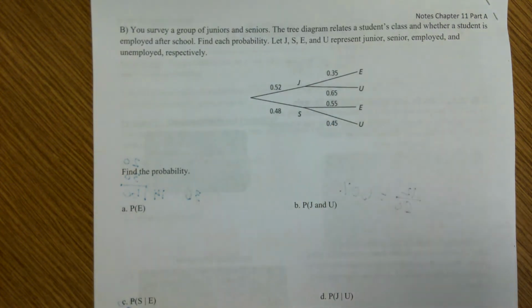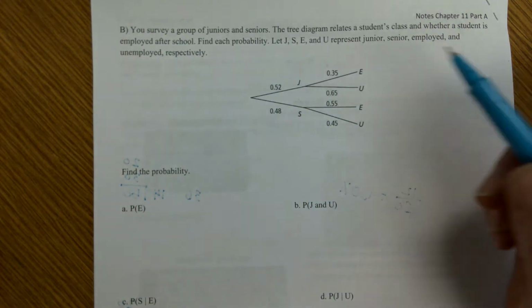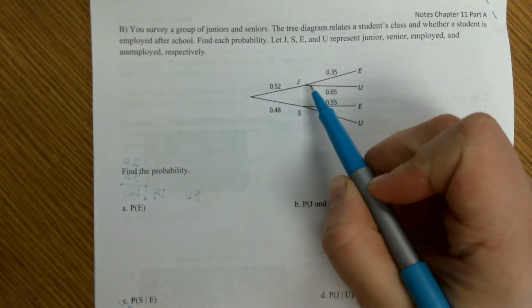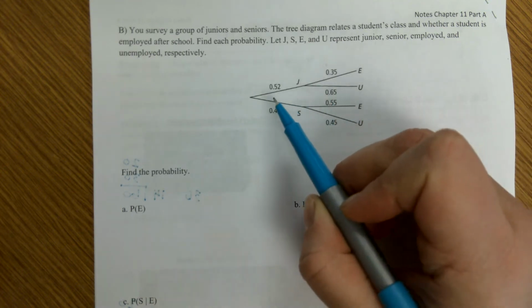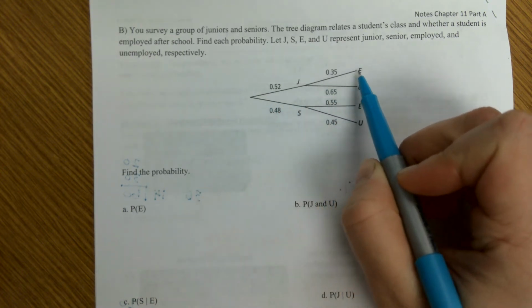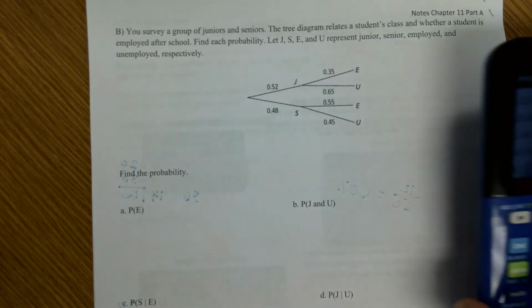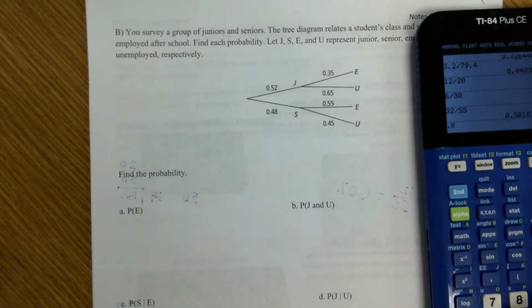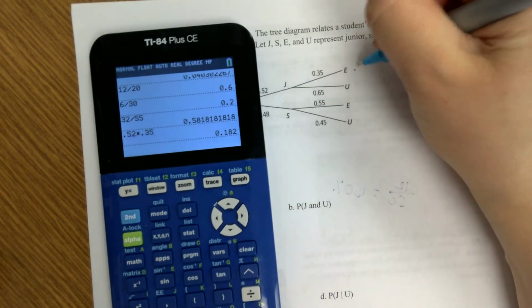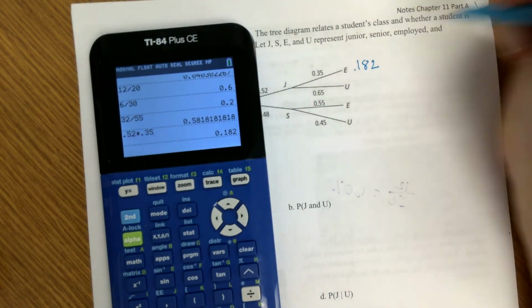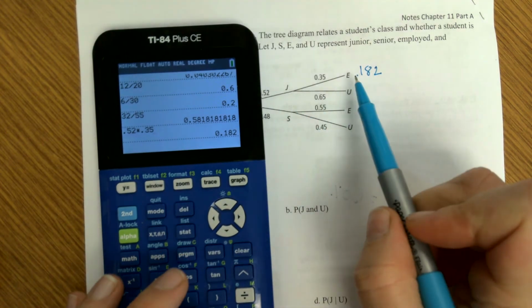So first thing I'm going to do is multiply this across because it's an and statement. What if I want to figure out how many total people are juniors and employed? I would have to multiply this. Juniors and employed, I multiply those together. Remember that and statement. So 0.182 would be juniors and employed.